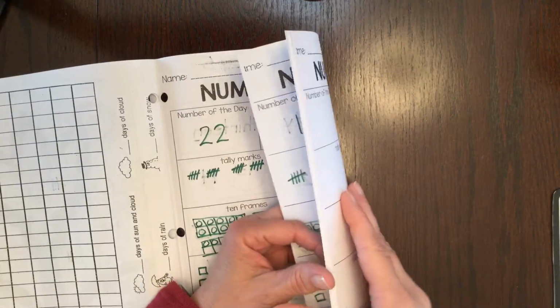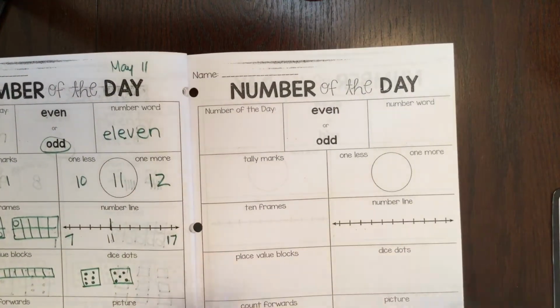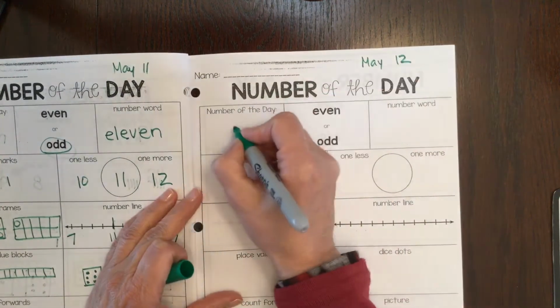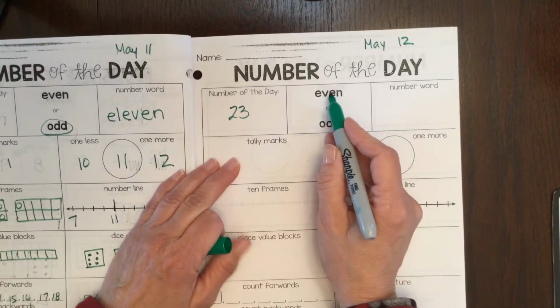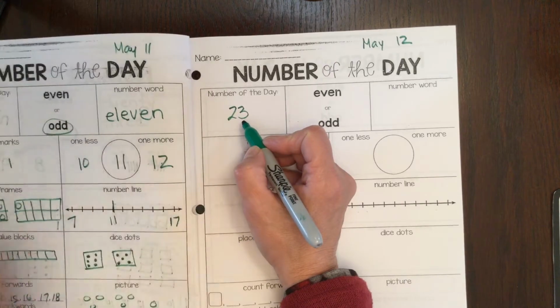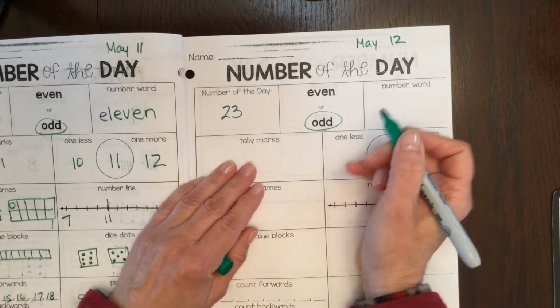Come to your next empty number of the day page, and let's do number 23 together. It's May the 12th, and our number today is 23. 23 I know is not even because 12 plus 12 makes 24 and 11 plus 11 makes 22, and I skip it when I do that, so it must be an odd number.